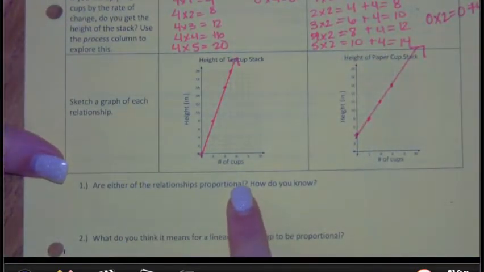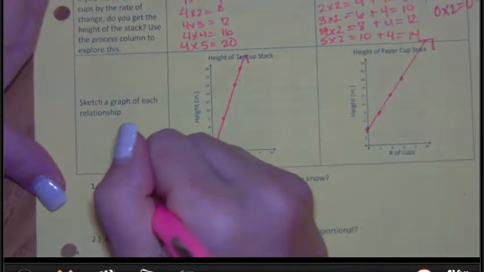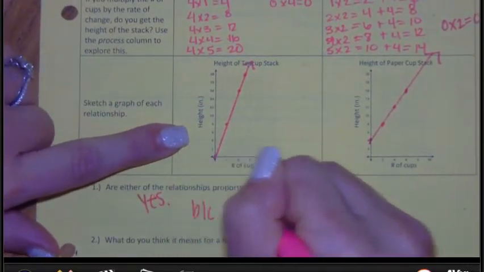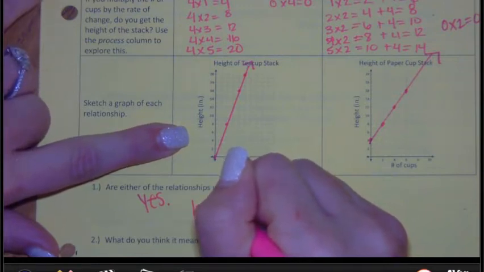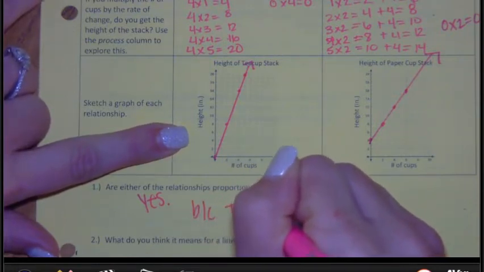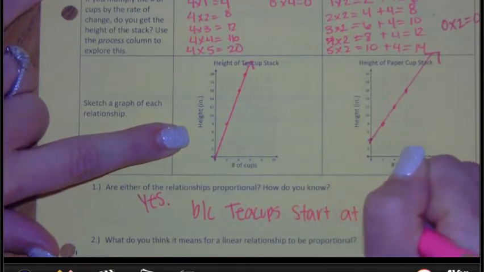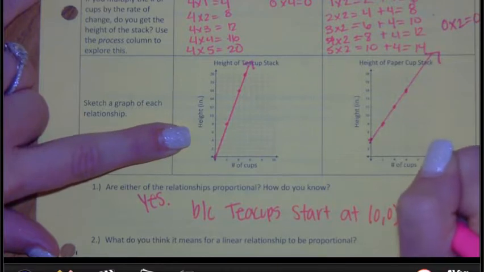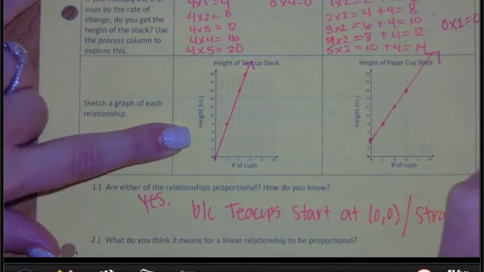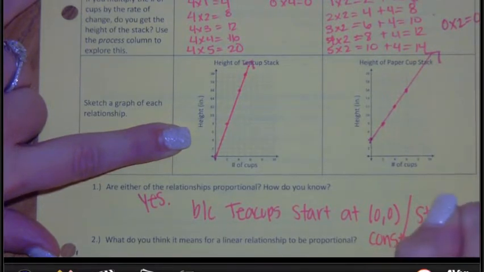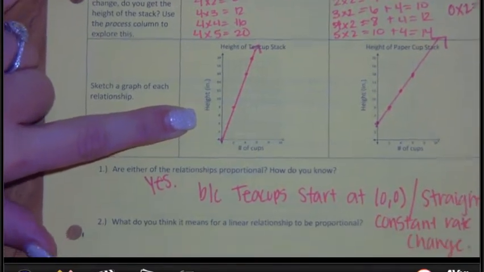Are either of the relationships proportional, and how do you know? Well, the answer to this is yes. And how do I know? This is because of the teacups. Teacups start at (0, 0), they make a straight line, and they have a constant rate of change.